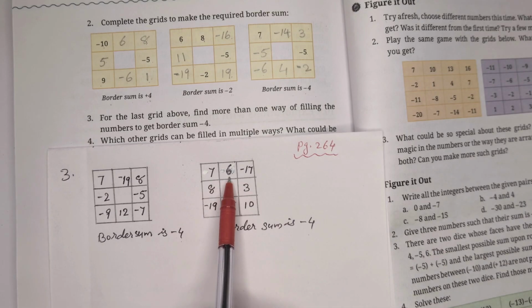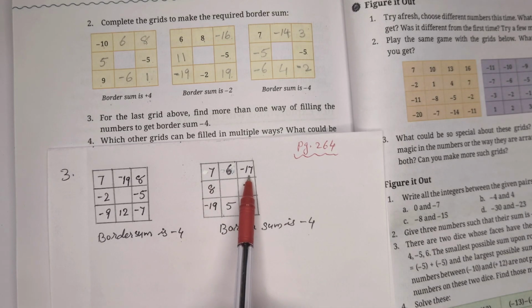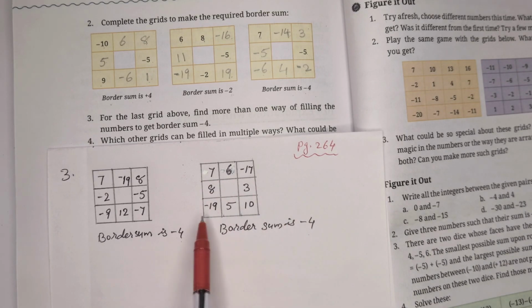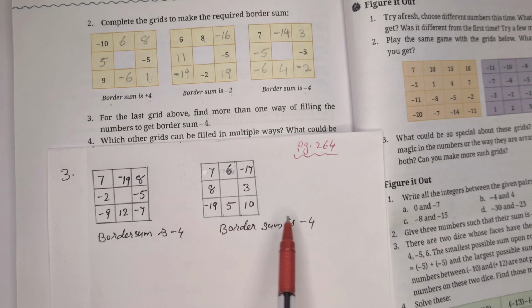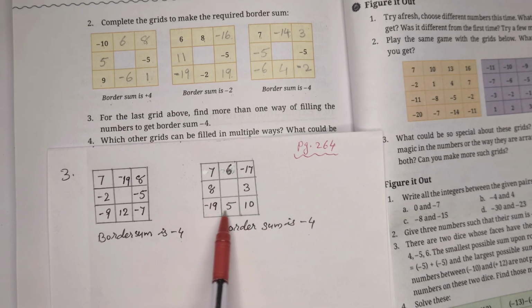Here 7 plus 6 is 13, plus minus 17, minus 4. 10 plus 3 is 13, plus minus 17, minus 4. 15 plus minus 19, minus 4. 15 plus minus 19, minus 4. So the border sum is minus 4 everywhere.